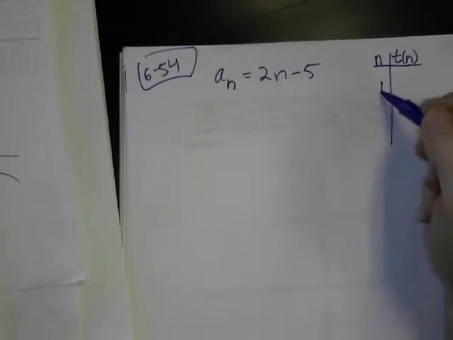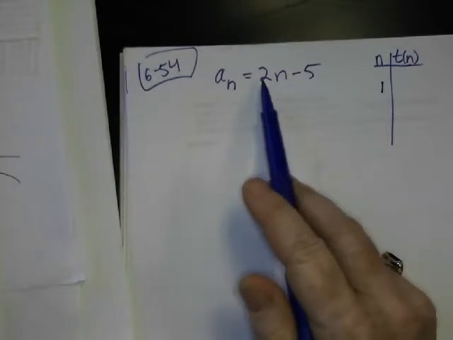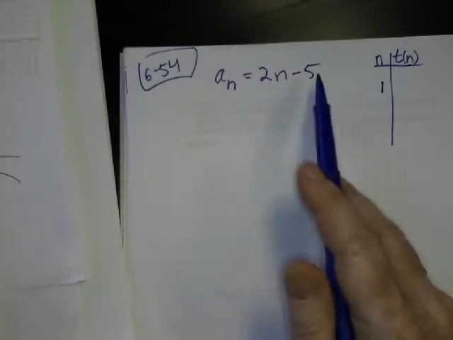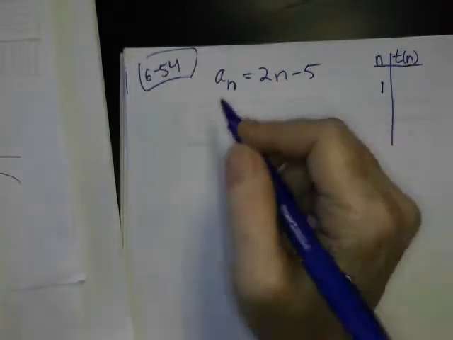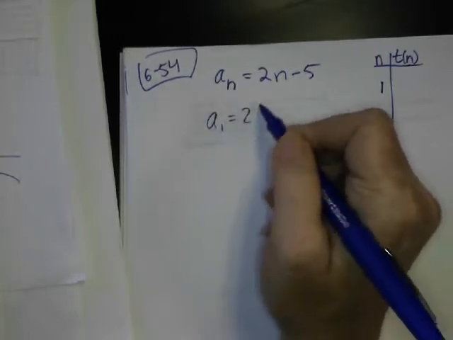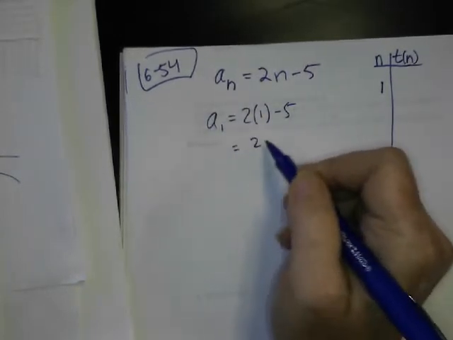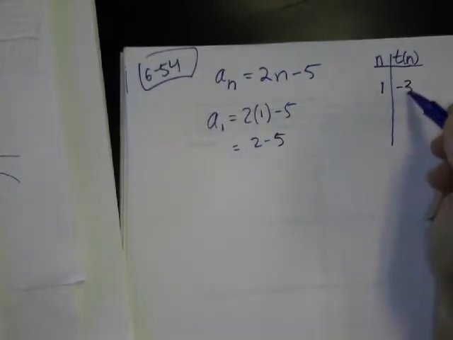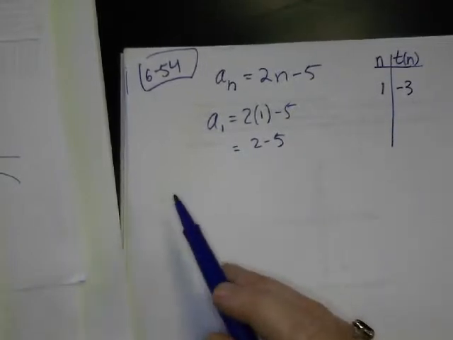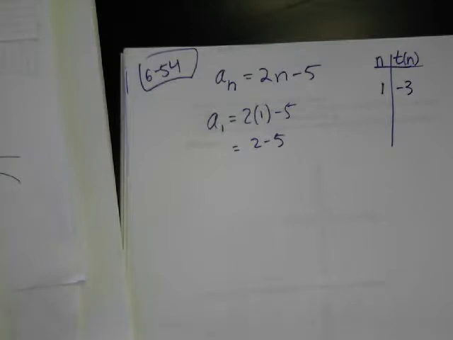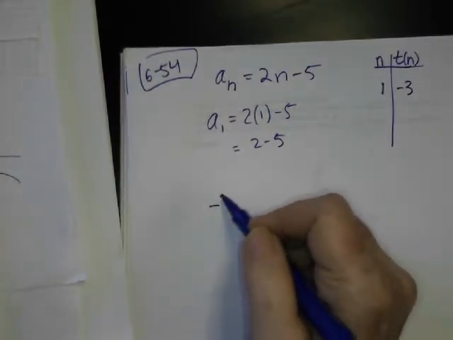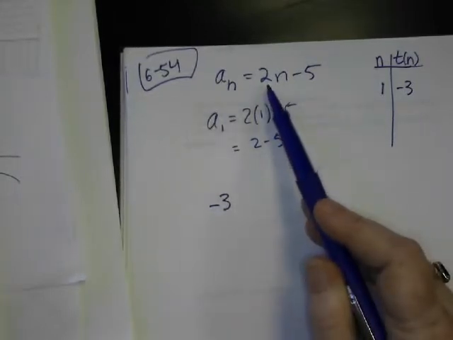So the first term is when n is 1. So 2 times 1 minus 5. 2 times 1 is 2. Here, let's write it out. 2 minus 5 is -3. I'm writing it this way just so I can get my terms, but then when I write my answer, I'm going to write them out horizontally, like -3. Hey, wait, now that we have the first term, can't we just go like this? I think it's safe to say that it's adding 2 each time.